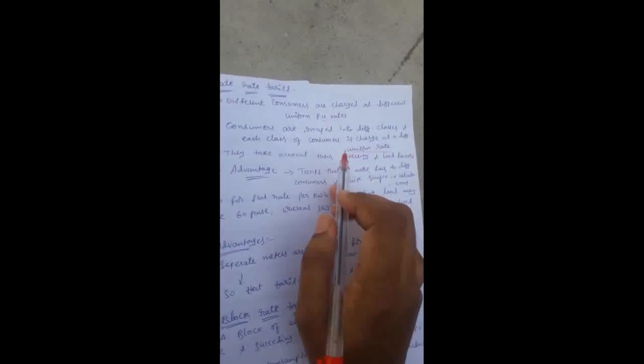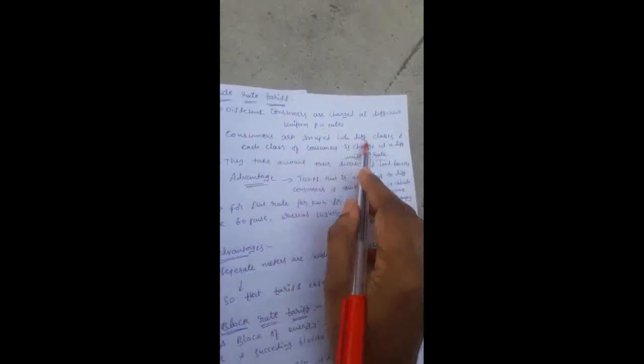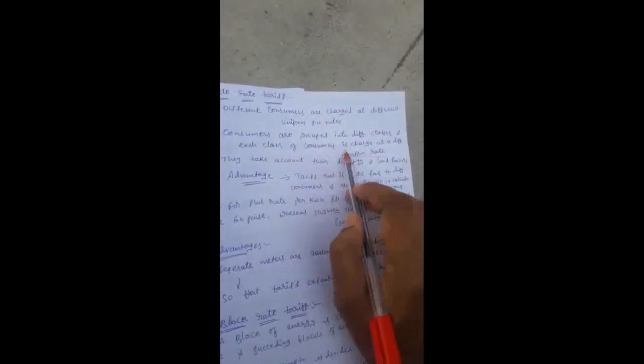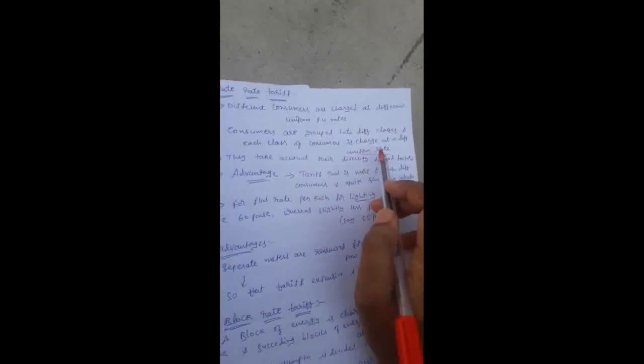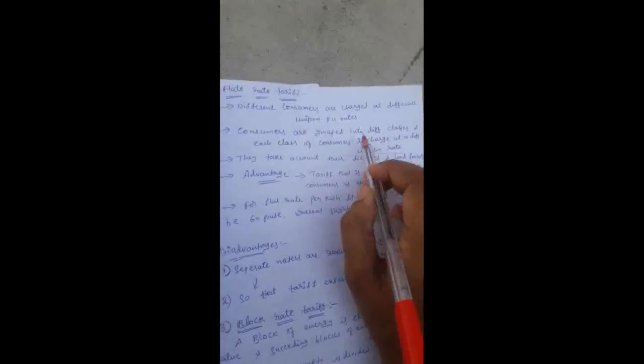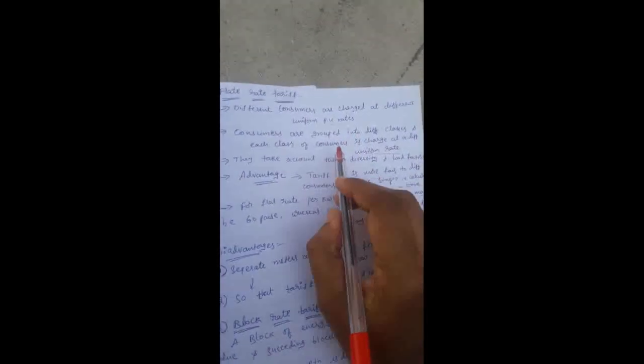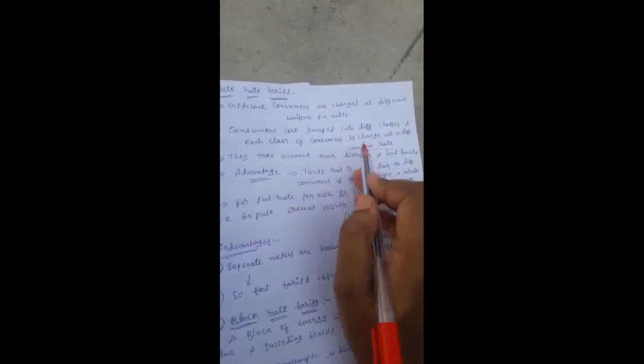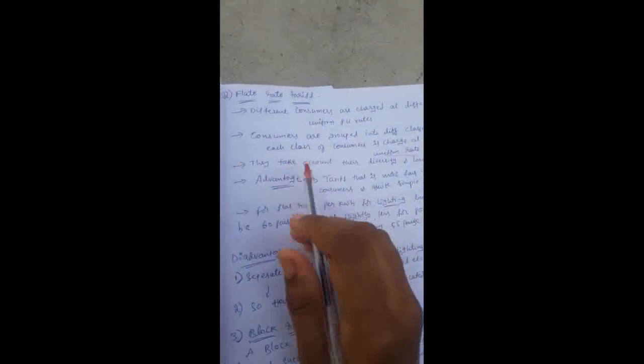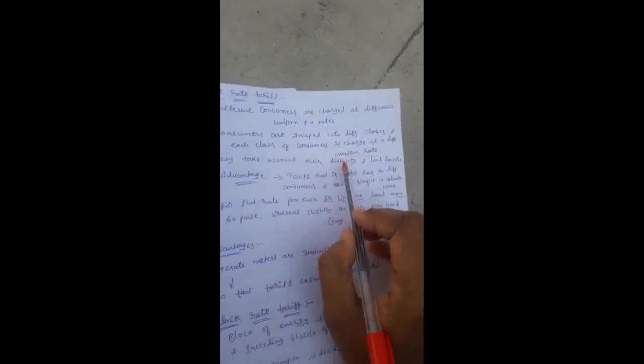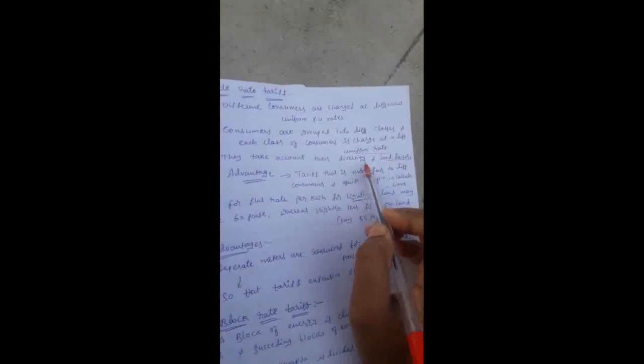Consumers are grouped into different classes, and each class of consumer is charged at different rates depending upon their usage. So in this flat rate tariff, different classes of people have different uniform rates. They take account of their diversity and load factors. It depends upon the load factor and diversity.